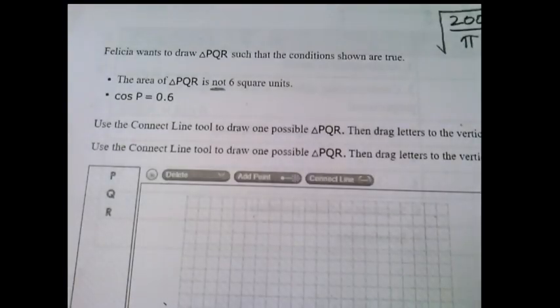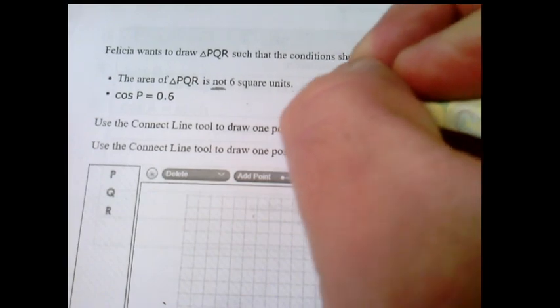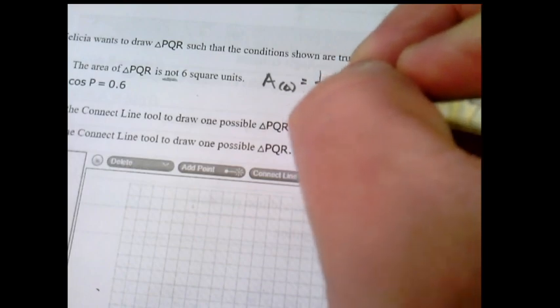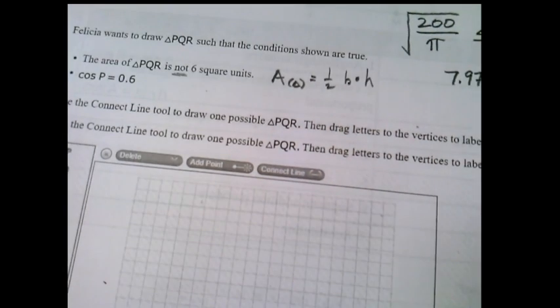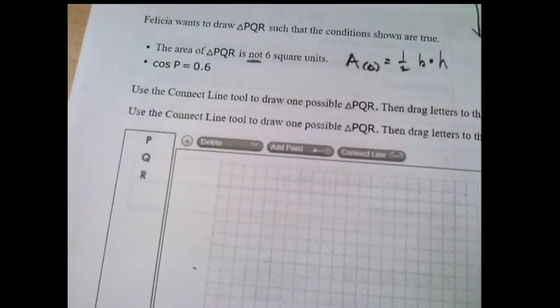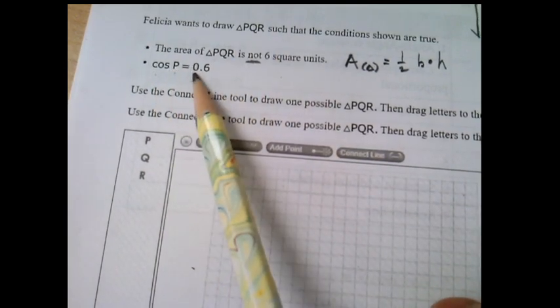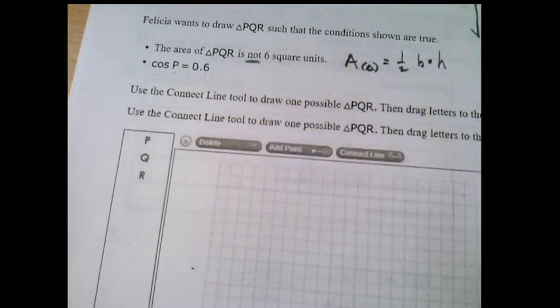We're going to come back to that in a second. Remember the area of a triangle formula is going to be 1/2 the base times the height. So don't forget that. And then it says such that the cosine of P is 0.6. Now what does that mean?